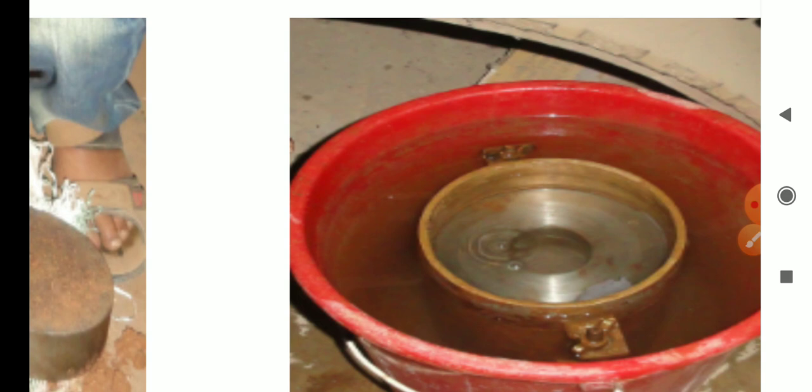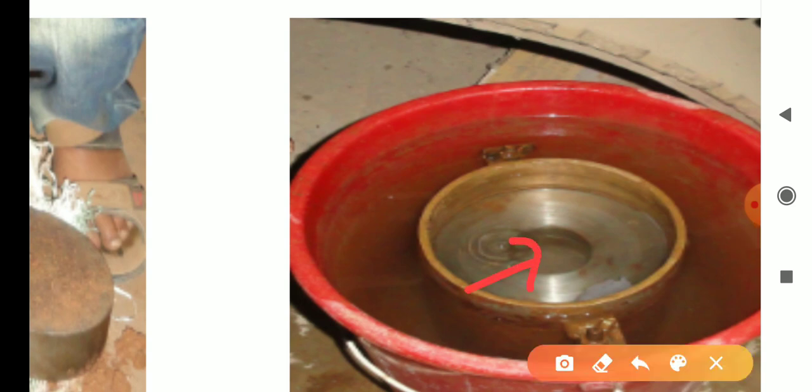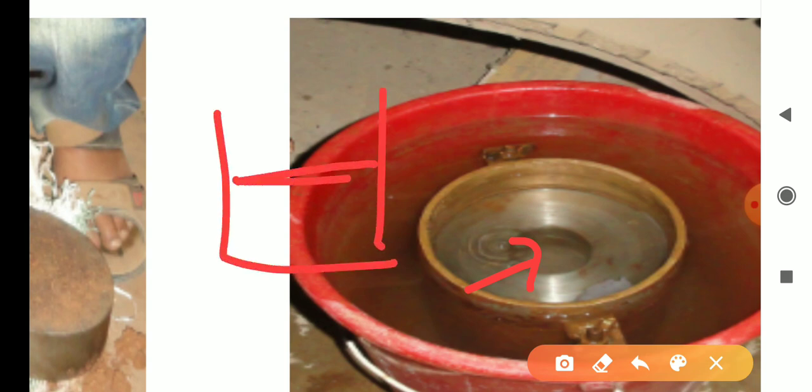Once it is clay, it will swell up. After removing the entire assembly from the water, we get some differences. Initially, before keeping it in the bucket, the soil is an even surface. For example, initially it is in a straight line.